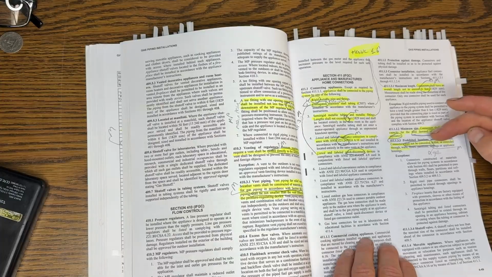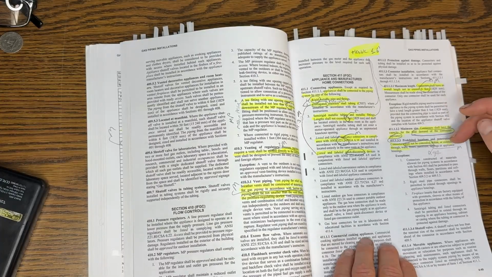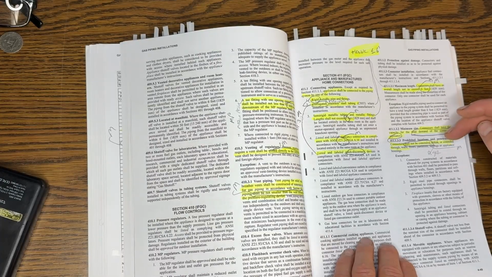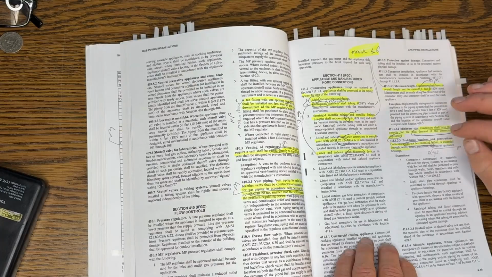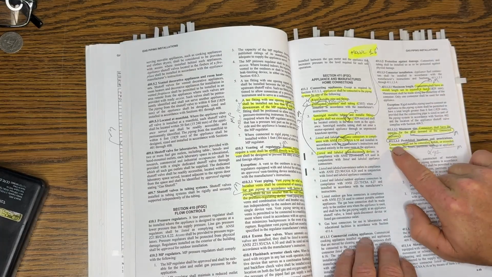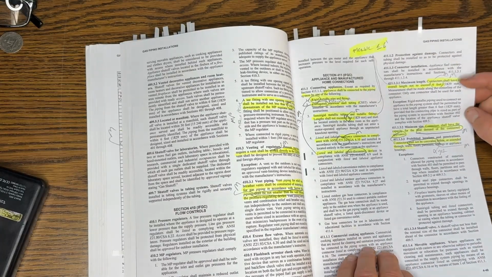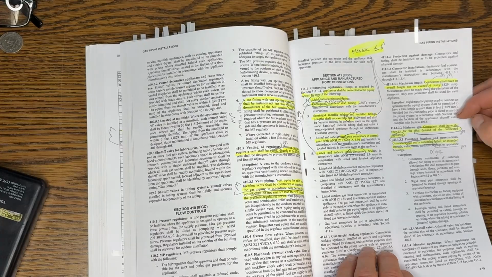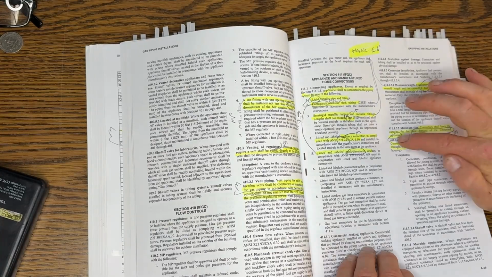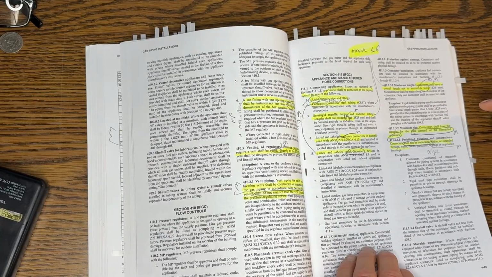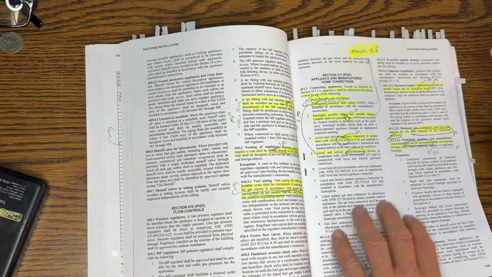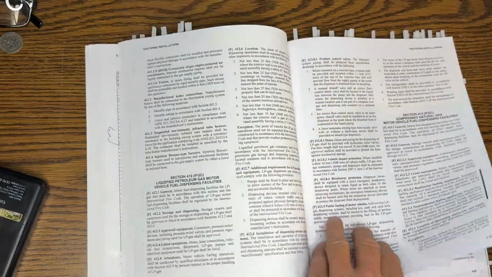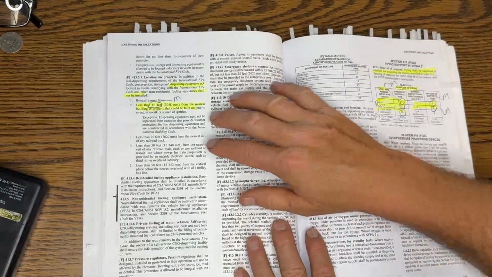Prohibited locations and penetrations. Connectors shall not be concealed within or extended through walls. So we're not talking ducts or vents, it's the connectors. Keep that in mind. Connectors shall have the capacity for total demand of the connected appliance. Like I said, there's a subtle difference between a connector and a vent or a duct. Just keep that in mind.